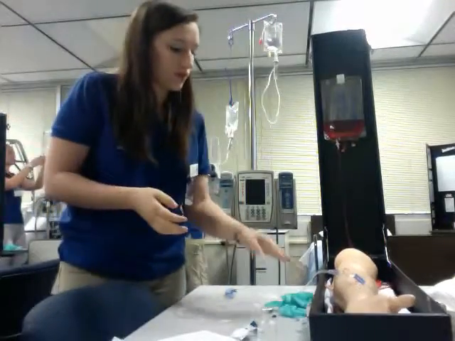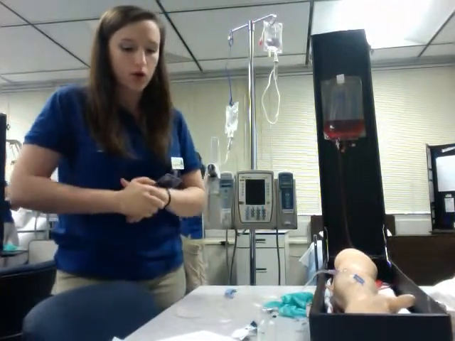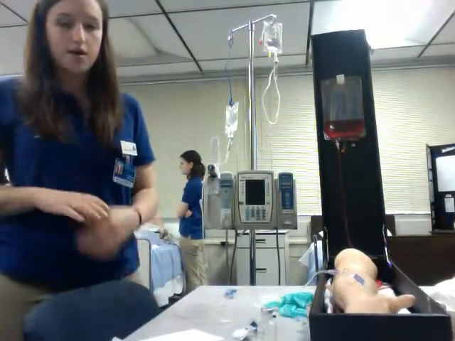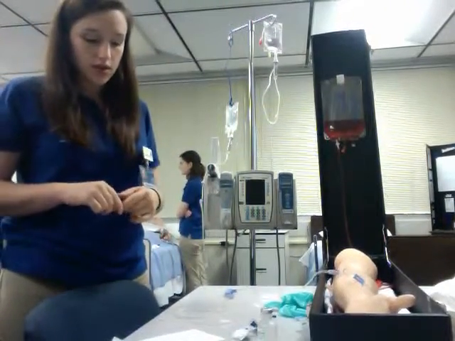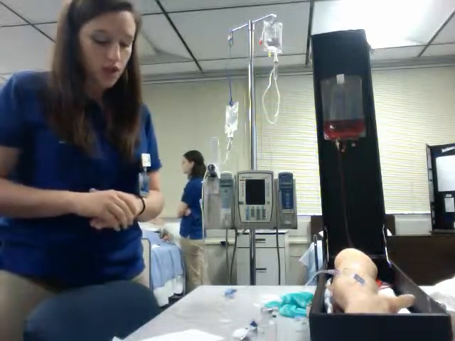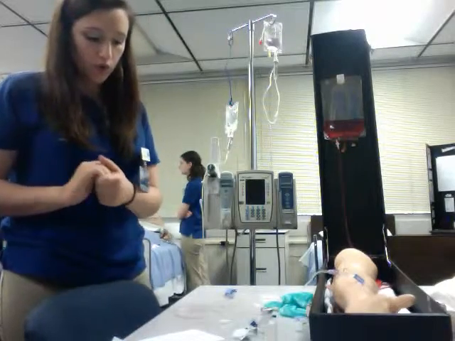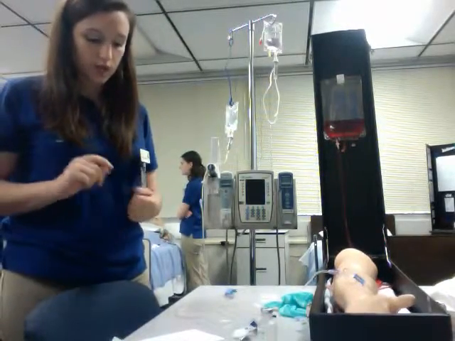I'm going to reassess the IV site, make sure there's no phlebitis or anything. And then I'm going to document in the MAR the medication that was administered, the time, route, and drug and dose that I gave the patient, the condition of the IV site, and it was good. And then I'm going to record the volume of fluid that I used as well as the I&Os.